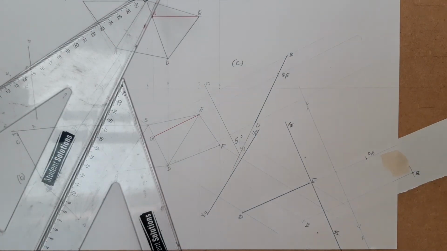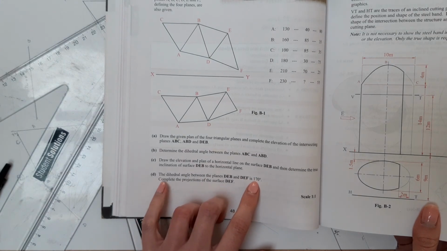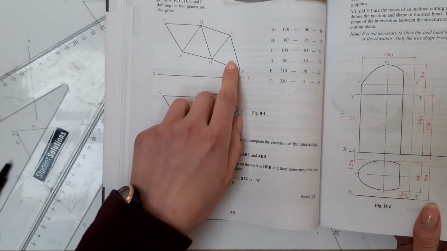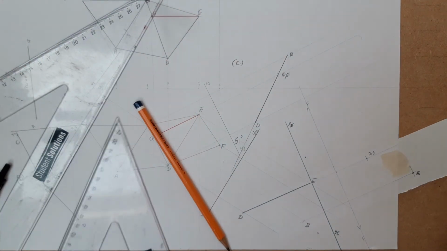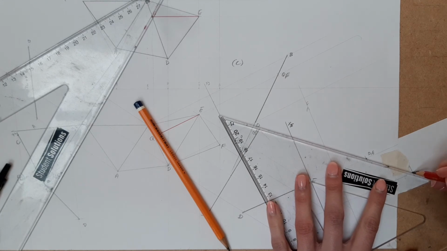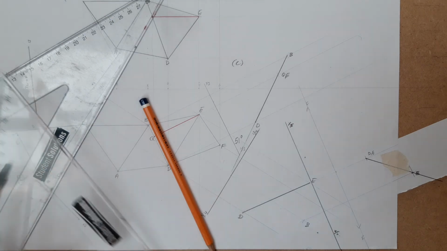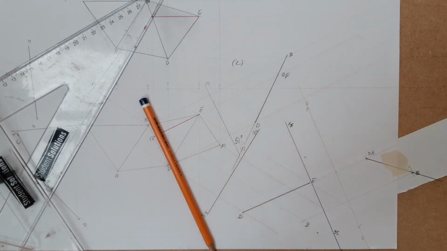It's when I measure that 170 degrees, which I was told in the question. So the angle is 170 and you're asked to complete the projections. That means complete the elevation. Okay, so we can now measure that 170 degrees. So join B to D and E. You are then going to grab your protractor. The difficult thing about this is trying to figure out where the height will go.